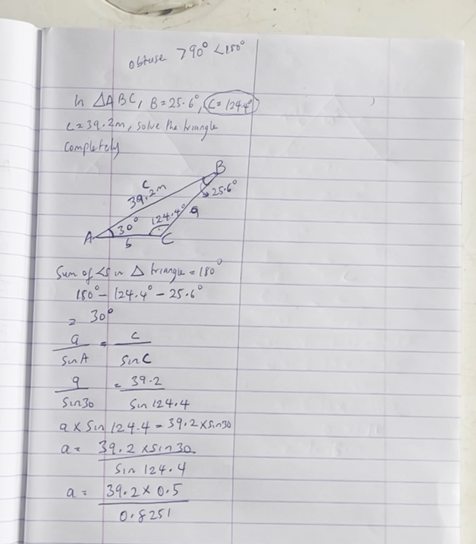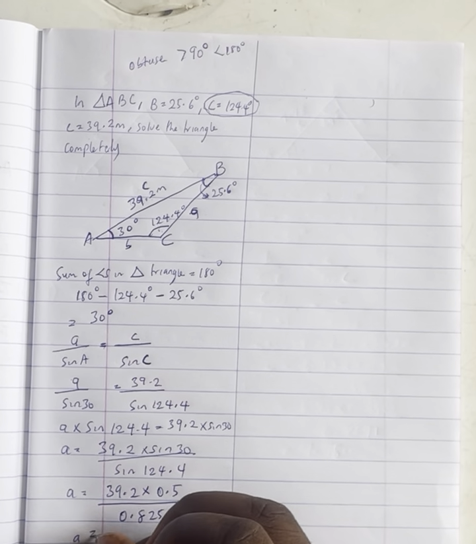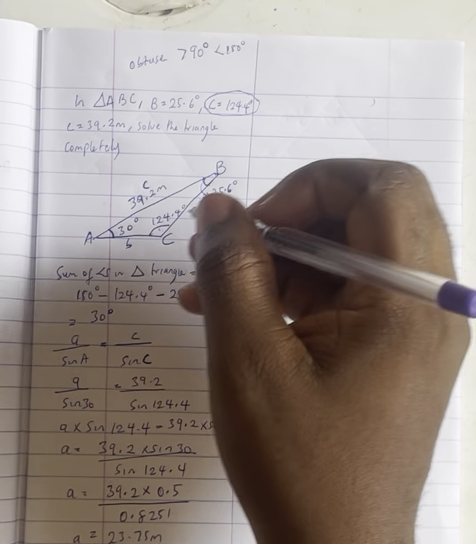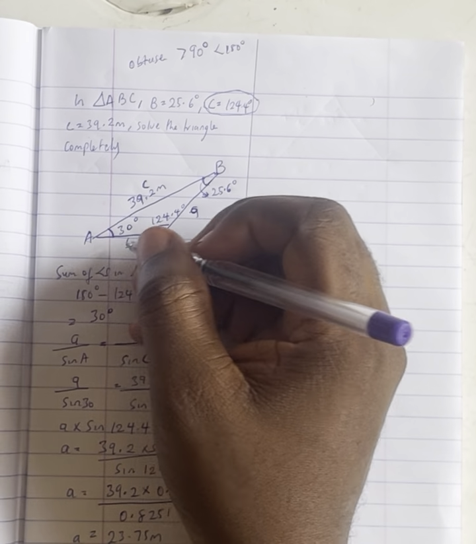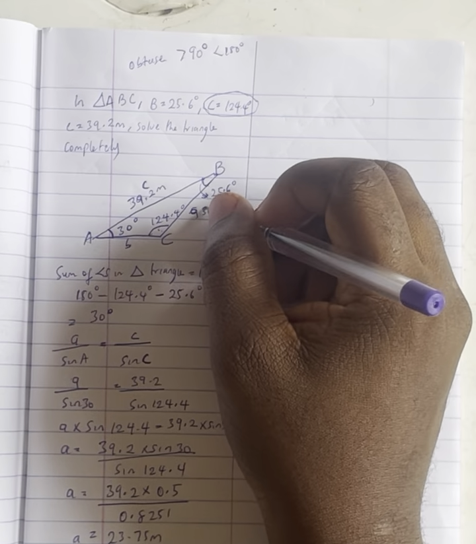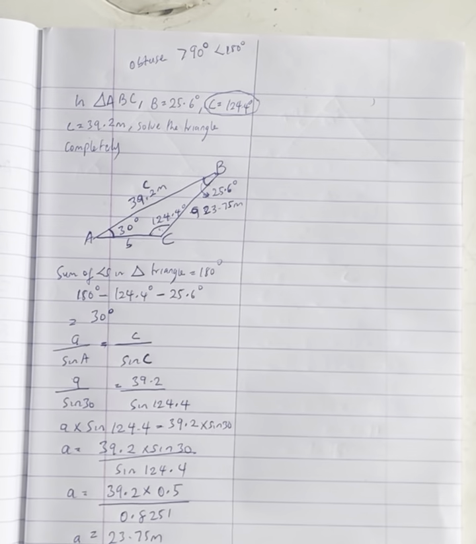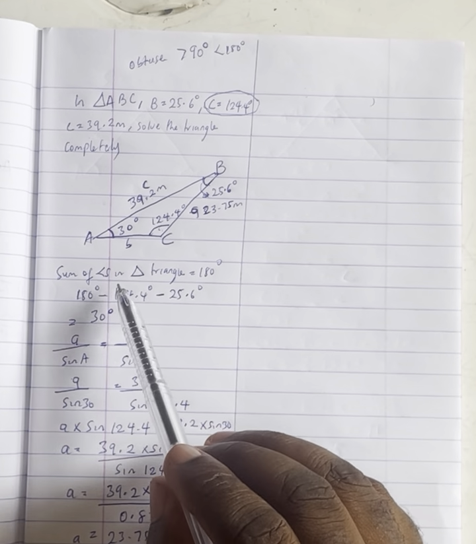So that's 39.2 times 0.5 divided by 0.8251. So a is 23.75 meter. So the side there, a is 23.75 meter. So we have gotten a.